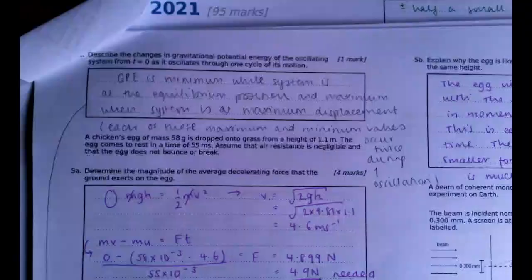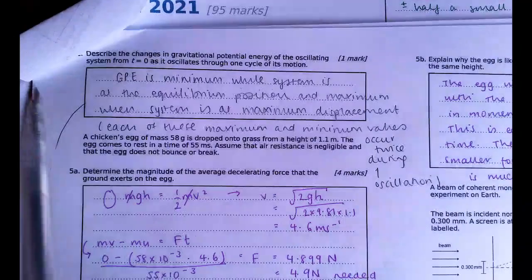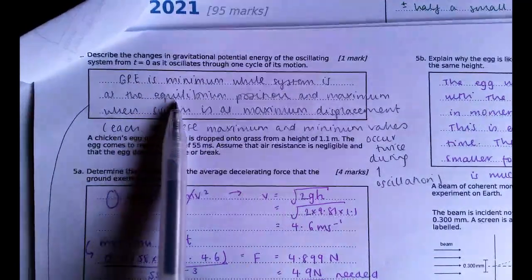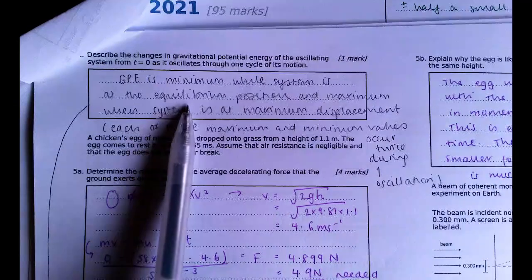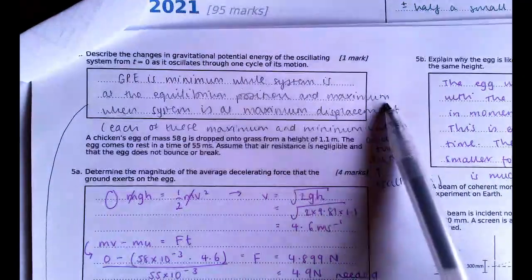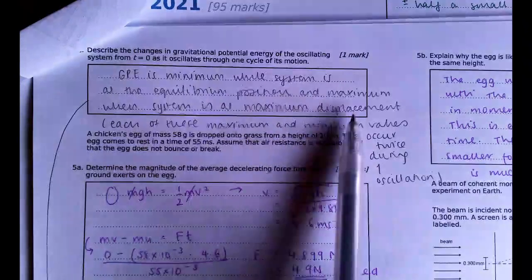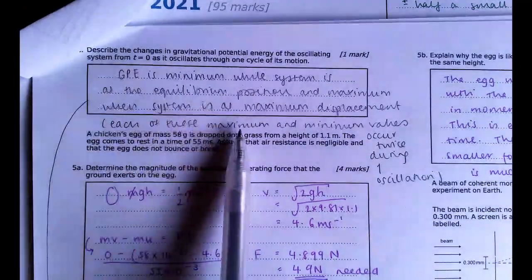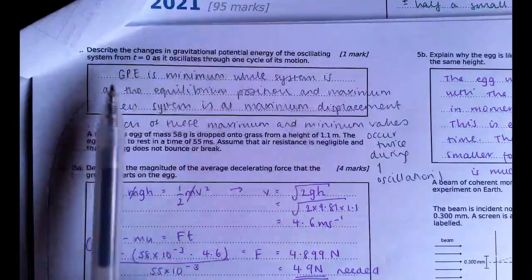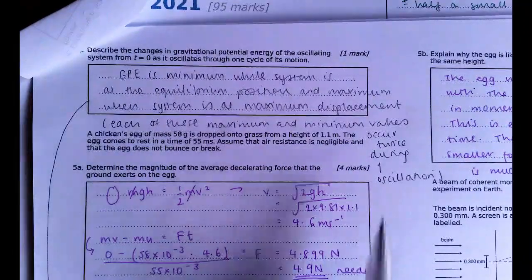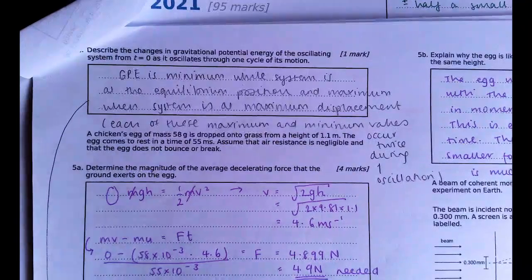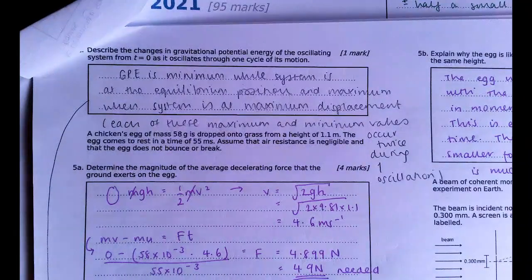So we just want to say that gravitational potential energy is minimum while the system is at the equilibrium position, or the centre, and it is maximum when the system is at maximum displacement. And this maximum and minimum value of gravitational potential energy will occur twice during one oscillation. So you'll get 2 maximum GPE values and 2 minimum GPE values.